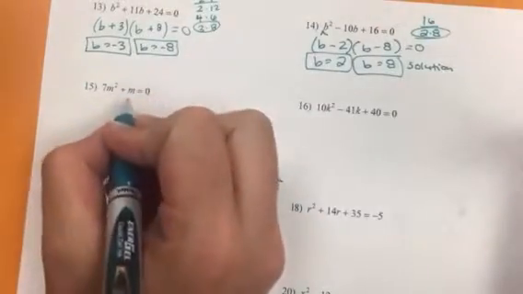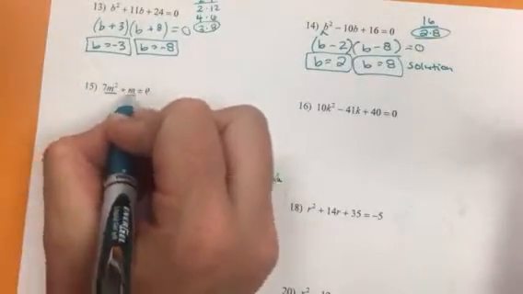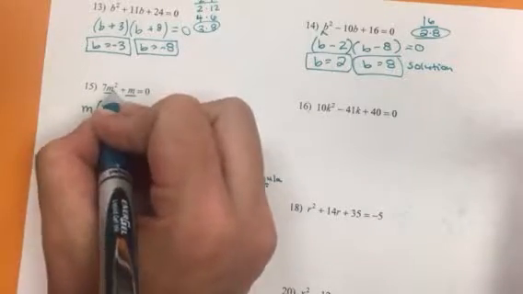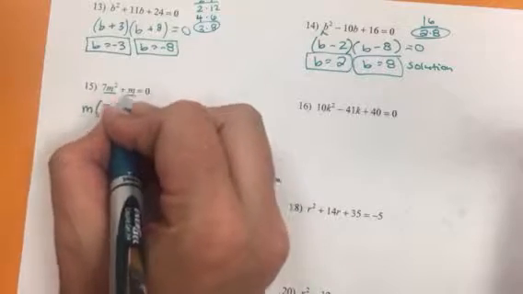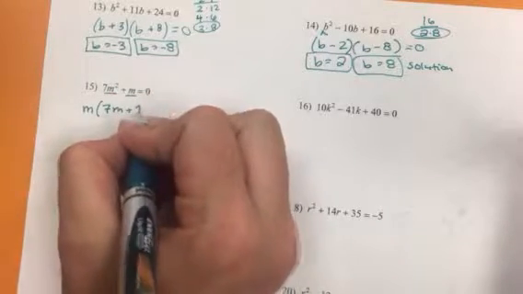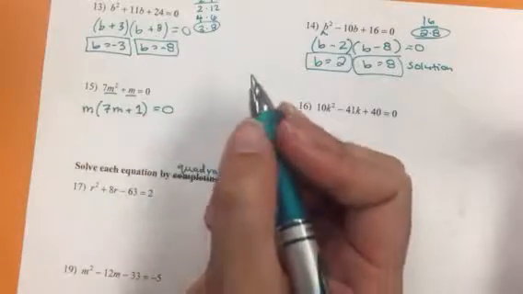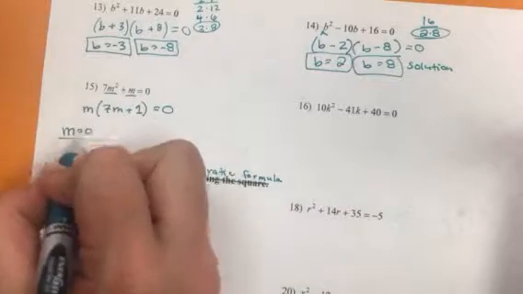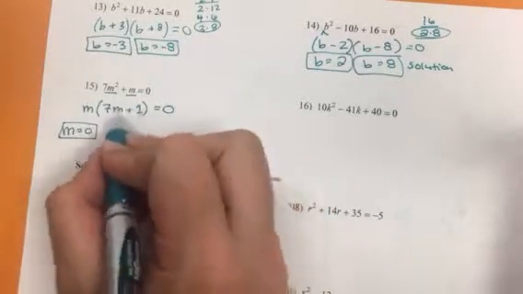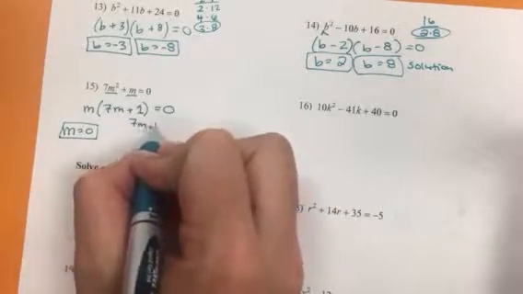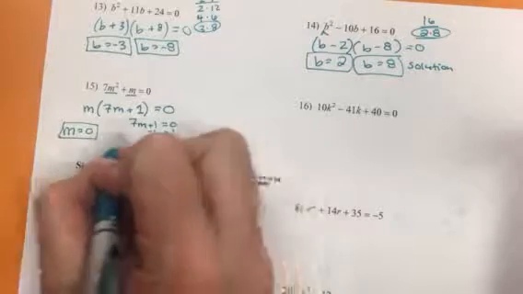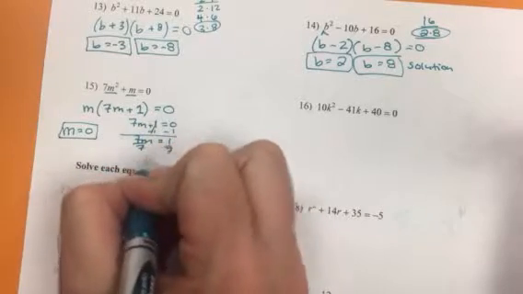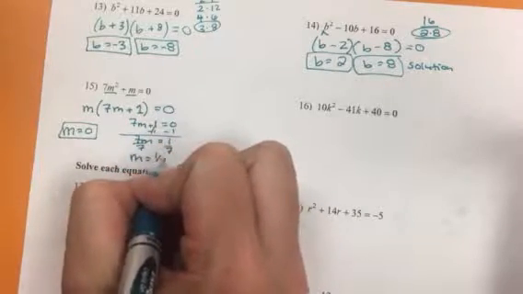15, this one always tends to trick us. It has a common factor of m, so I'm going to take an m out. 7 with 1 m is left over, plus the number that's in front of the m is a 1, equals 0. There's no numbers next to it, so that means this one equals 0. And then I set this factor equal to 0, and then solve it. Divide by 7. So m is equal to 1/7.